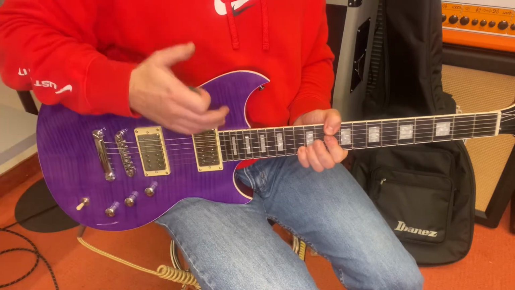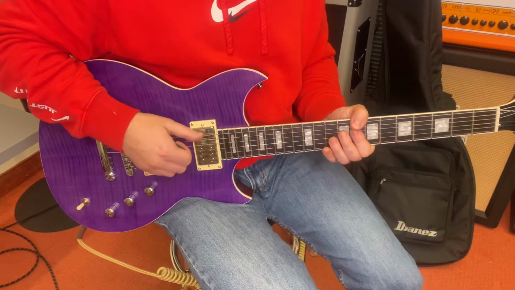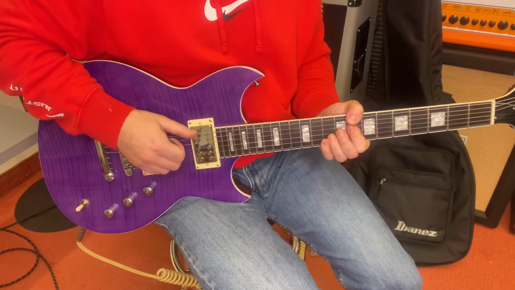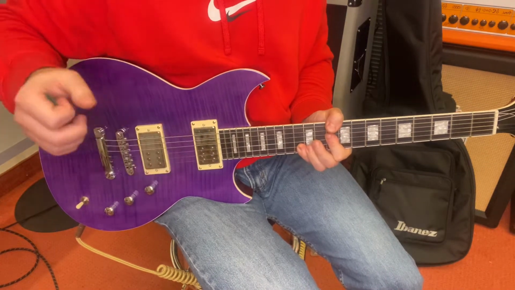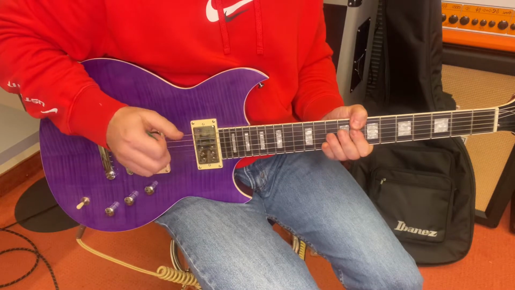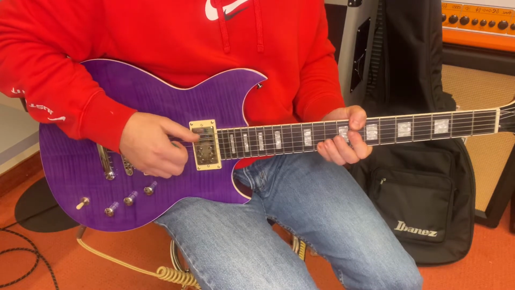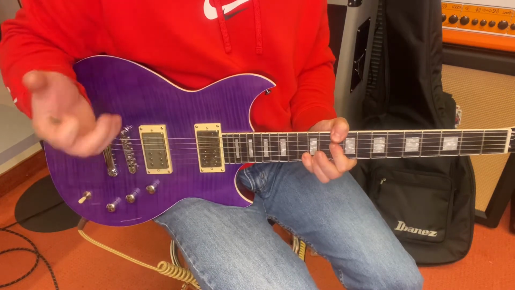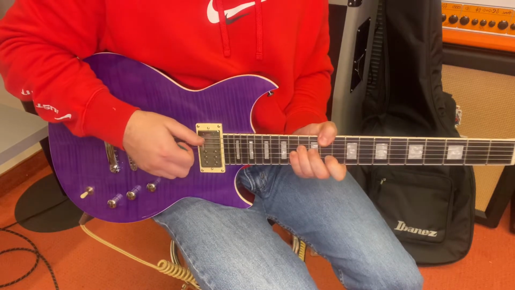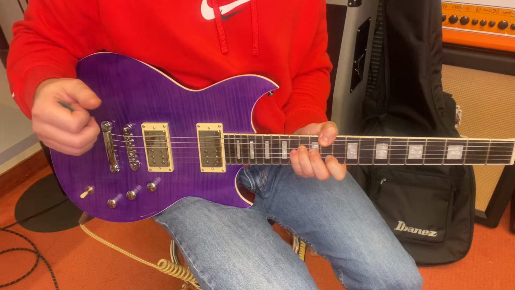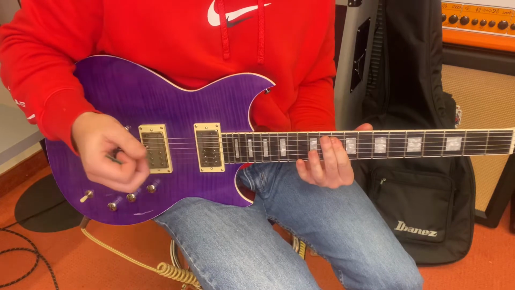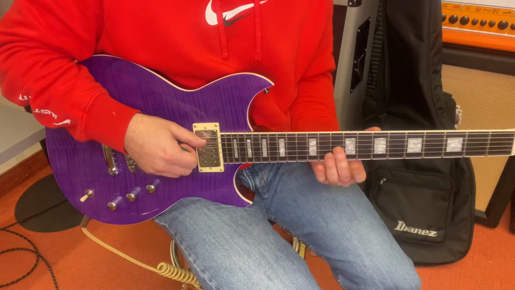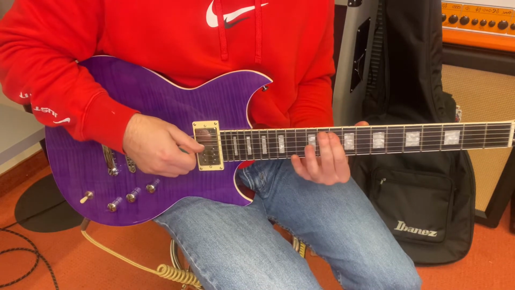So the chorus is this. This is the Dorian part. C minor, D minor 7, E flat major, and we finish on G minor 11, which is basically an F major triad over G.